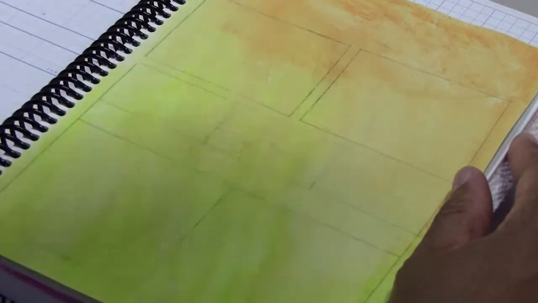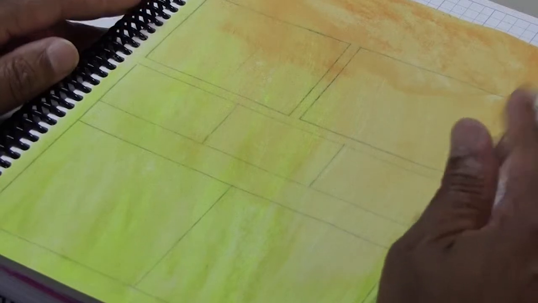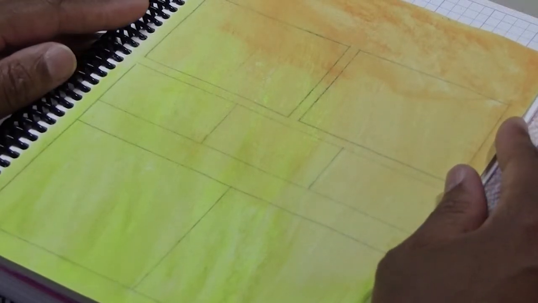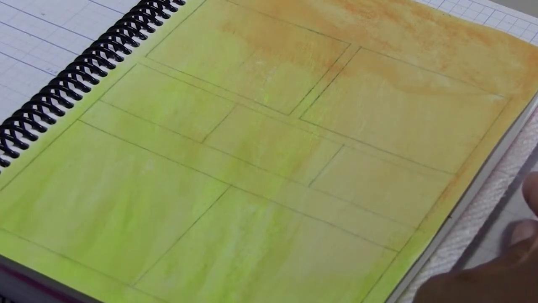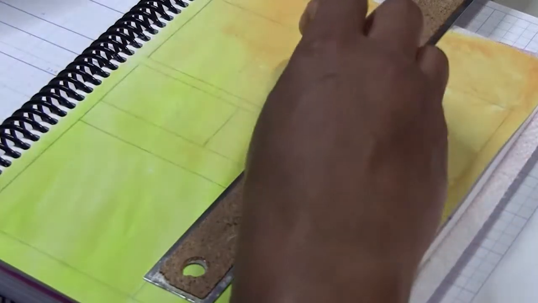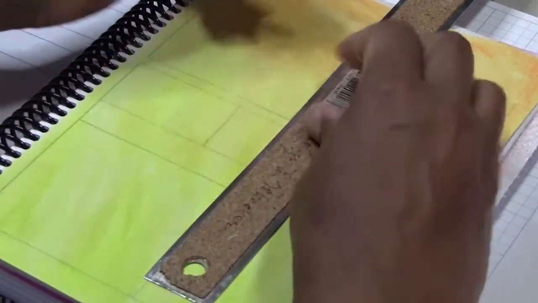I've also created a grid for what I want to put on my daily page, the content that goes in these boxes. So what I'm going to do right now is begin to fill in the content of these boxes, like so.